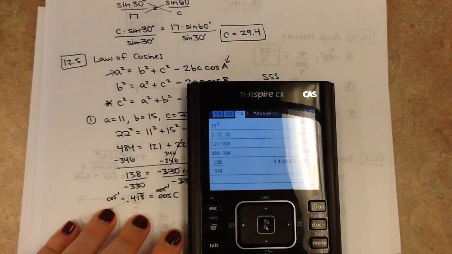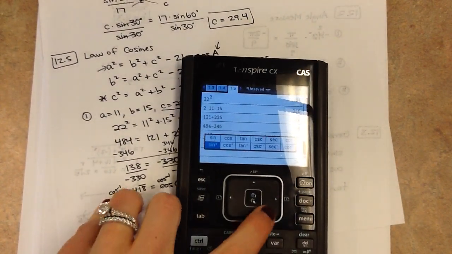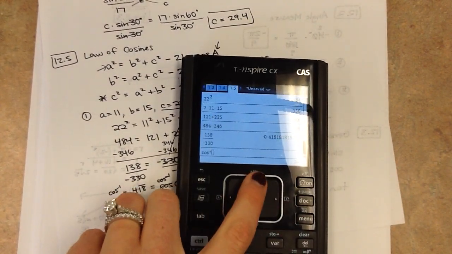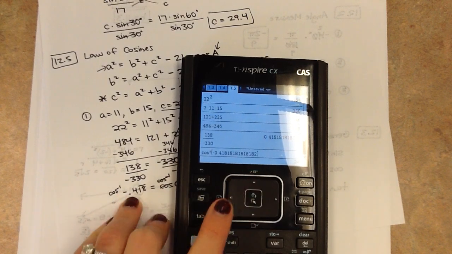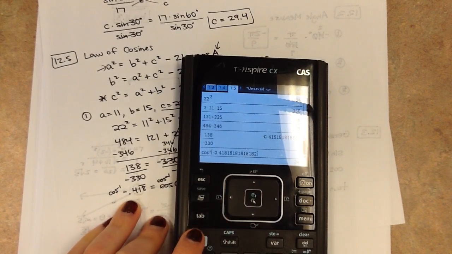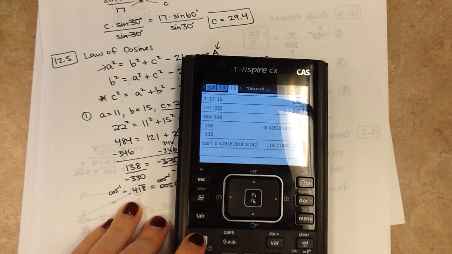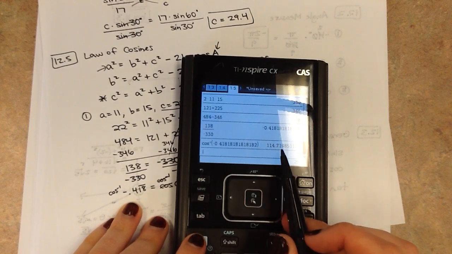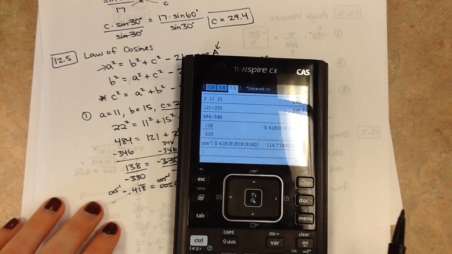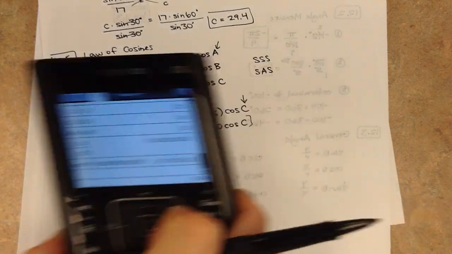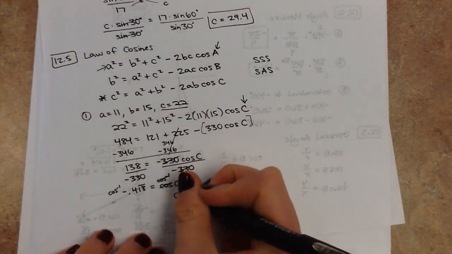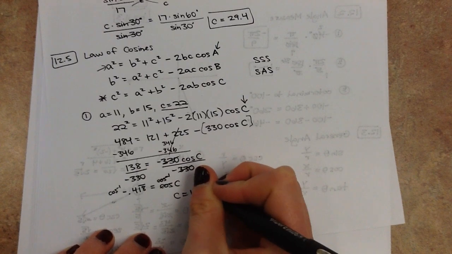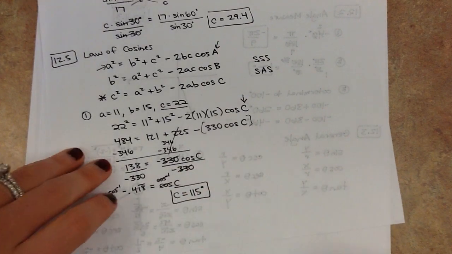Now let me show you what you want to do to get the most accurate answer. Do cosine inverse, and then arrow up and copy paste that whole decimal approximation so you can get a super accurate answer. Okay, so you get about 115 degrees. Remember, you're going to round to the nearest, and the 7 would round up. So 115 is C. So that's one of the three angles.